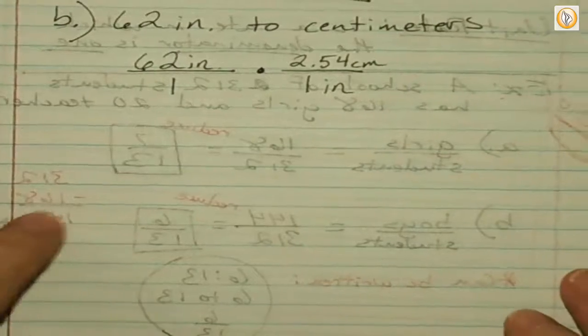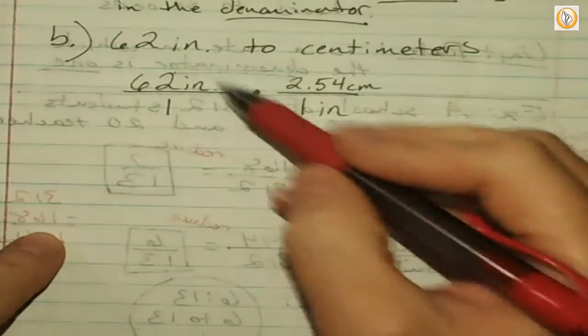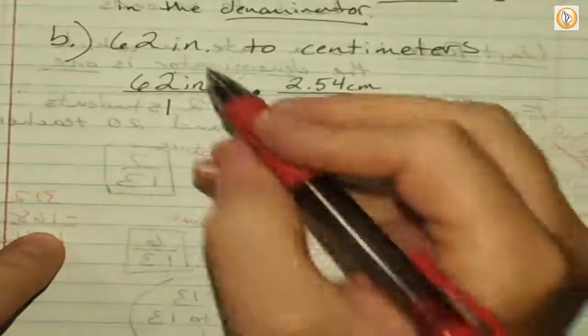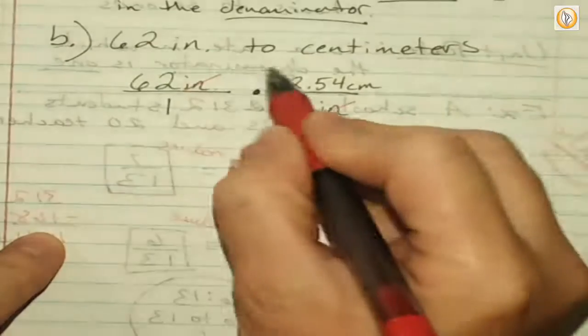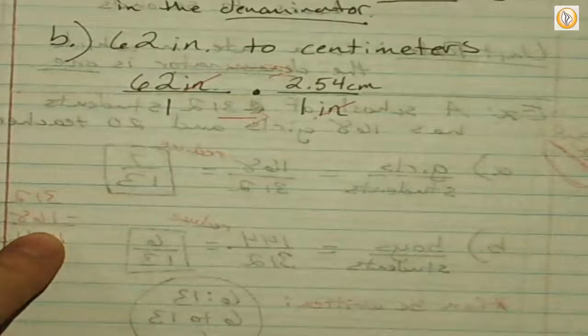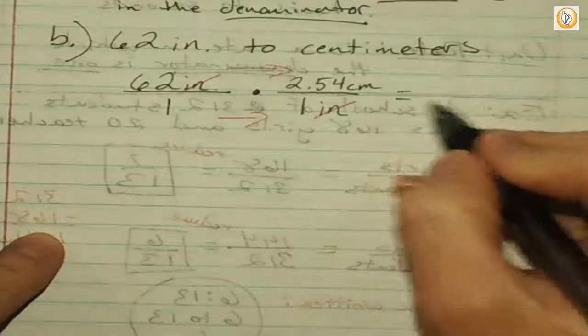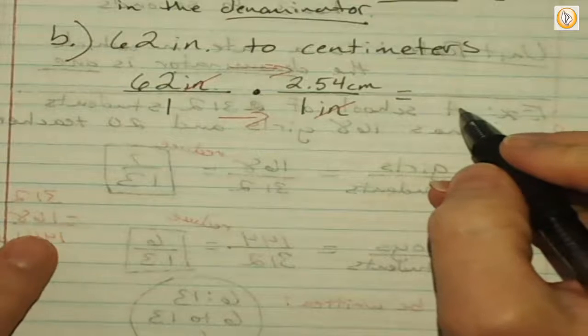All right, so now because they're opposite, these cancel out. You multiply across. Anyone have an answer? Raise your hand, Sophia.